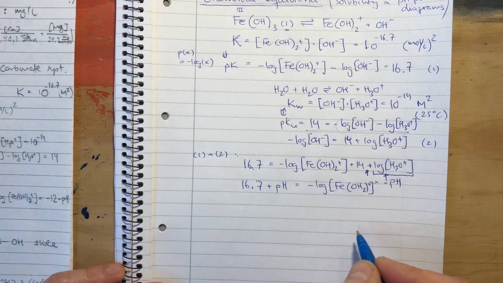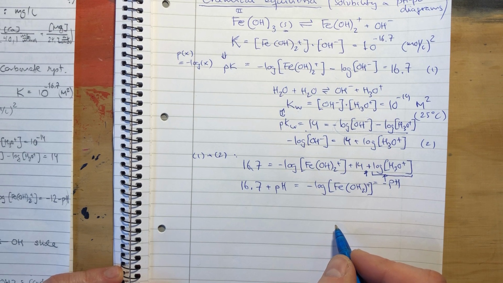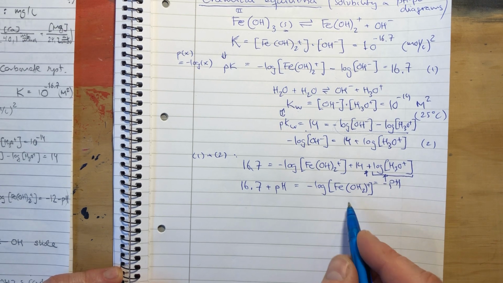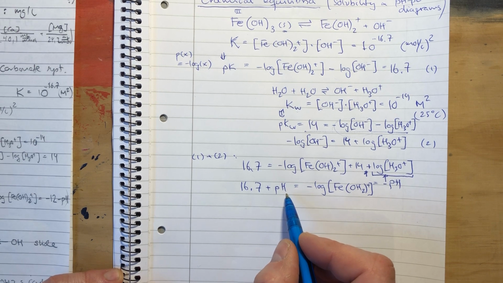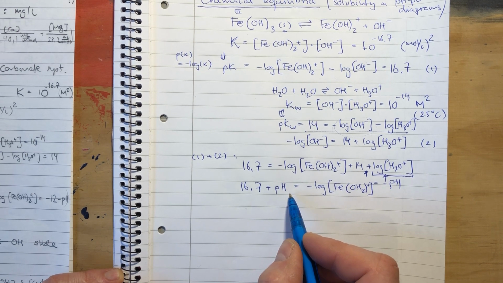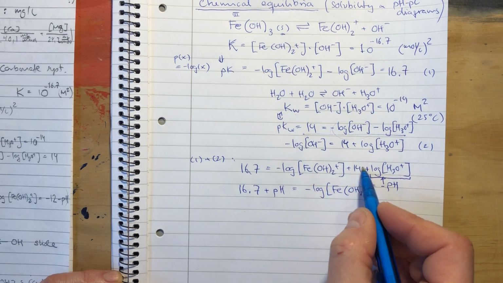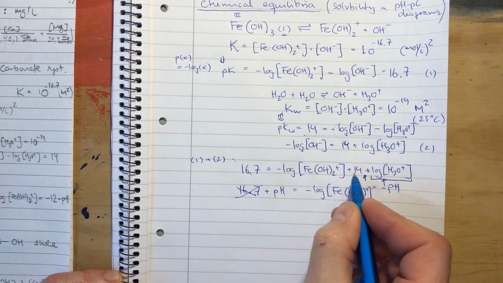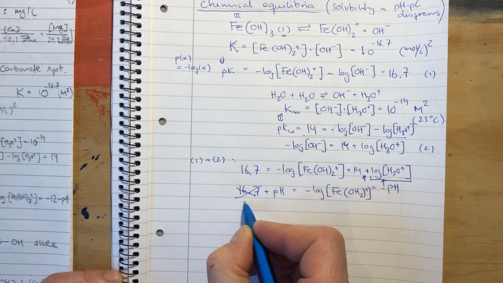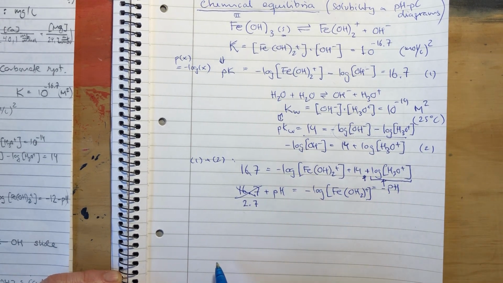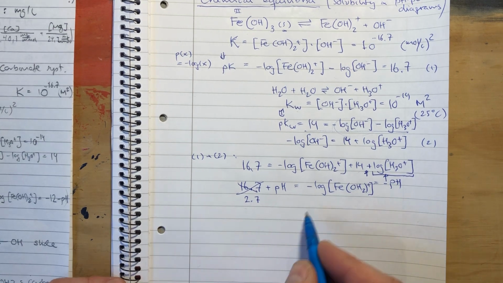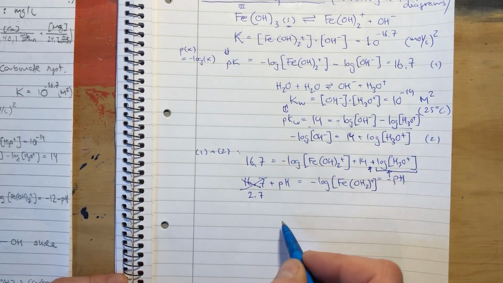So, if I look at this, I should have my 14 subtracted on both sides, so that gives me 2.7 plus pH equals this. So that's the thing that I could show in a diagram.